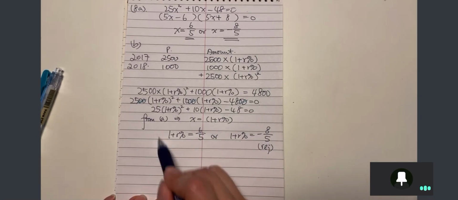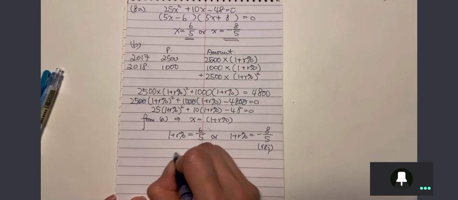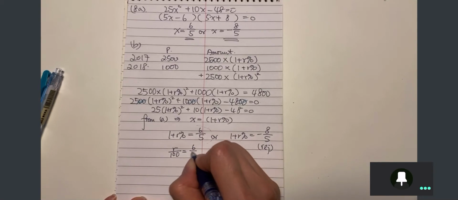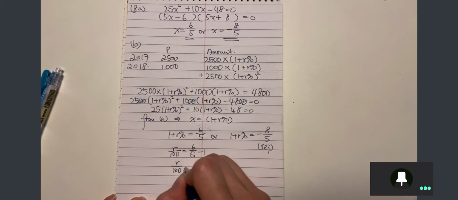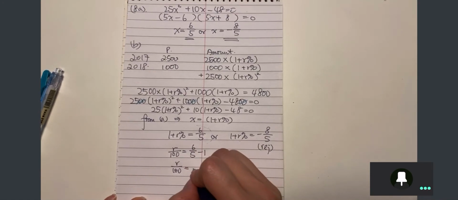So that you can solve the equation like this. R% means R over 100. 6/5 minus 1. So R over 100 equal 0.2. R equal 20.